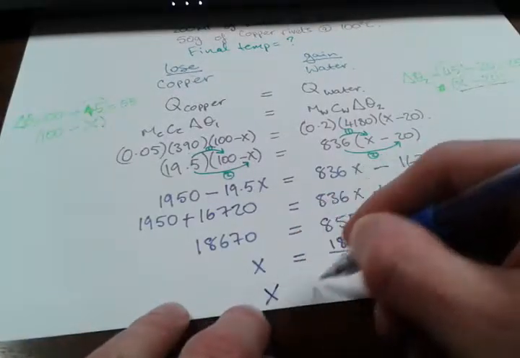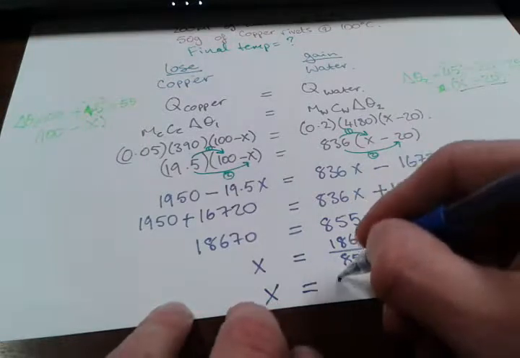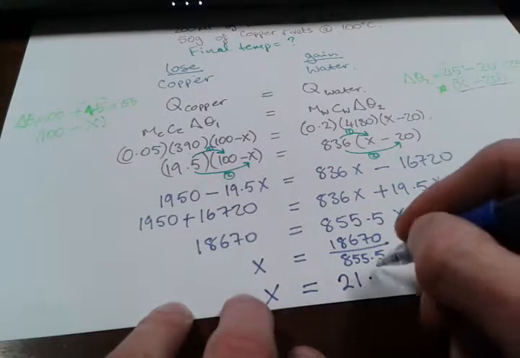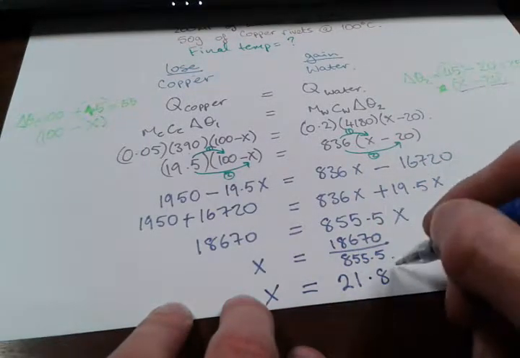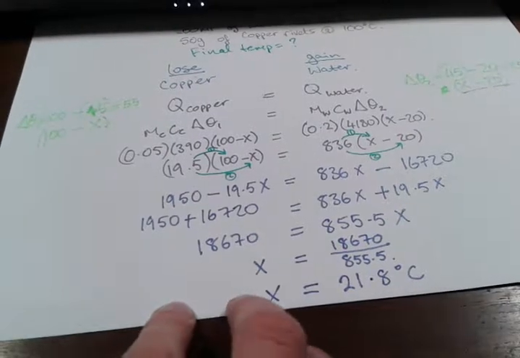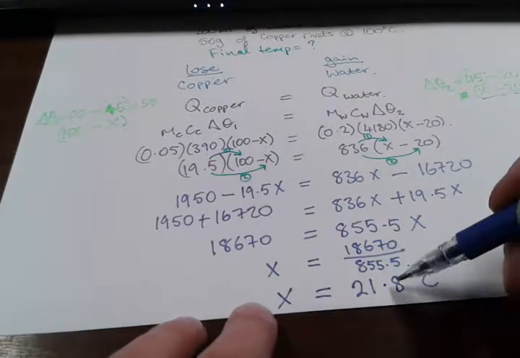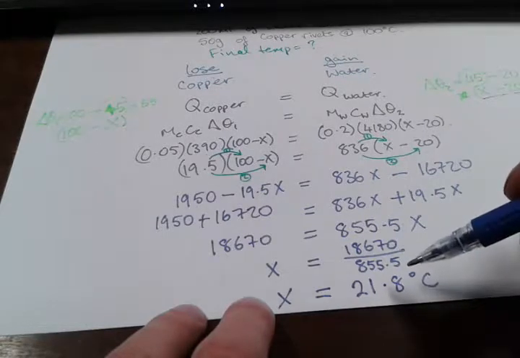And so I get x is equal to 21.8 degrees Celsius. Right, so my final temperature then, in other words, is 21.8 degrees Celsius.